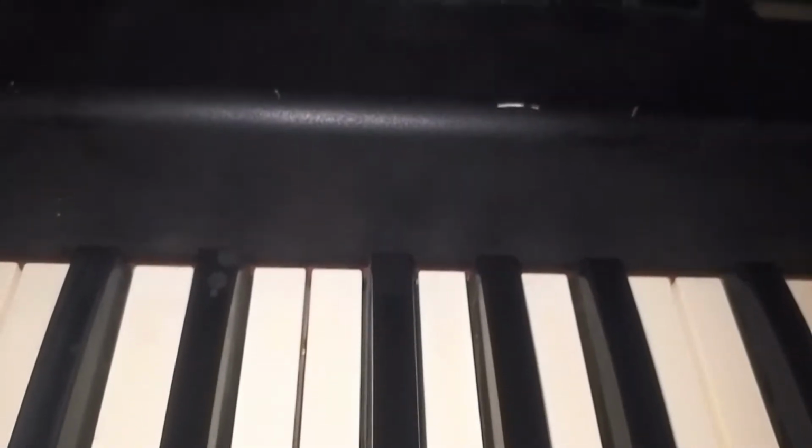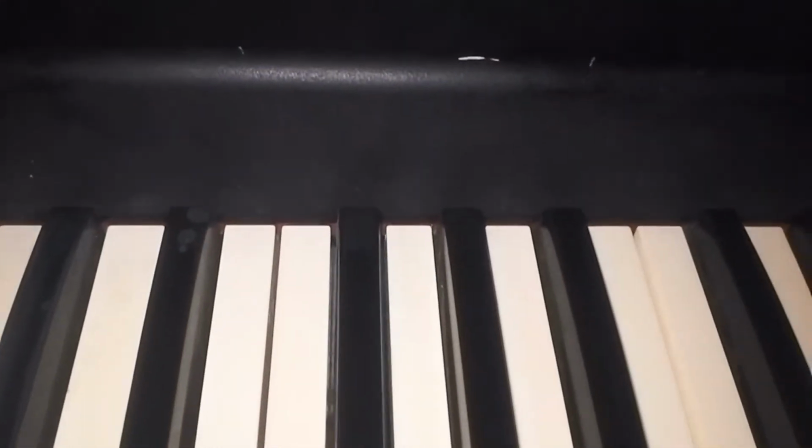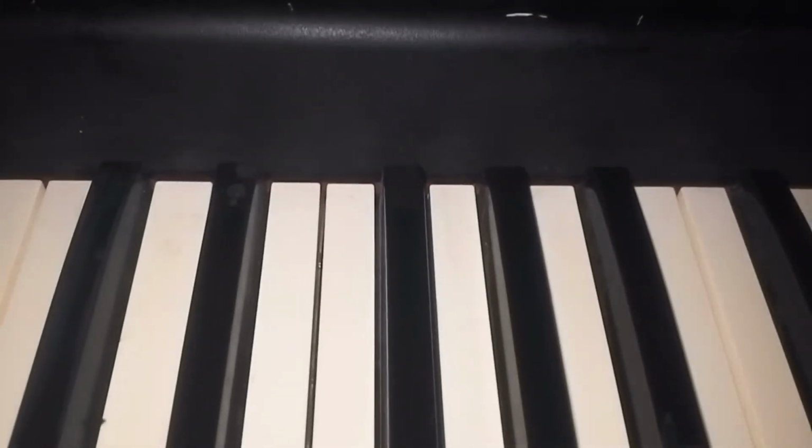Now you should be able to play with your two hands, your left first, your right hand too, then both hands. Now use both hands to practice.